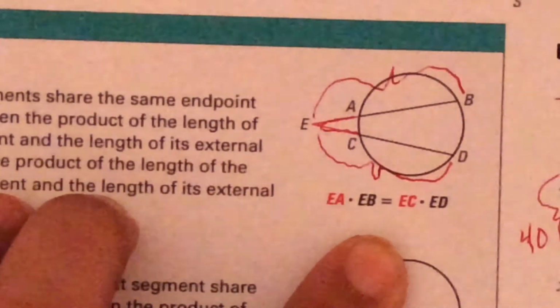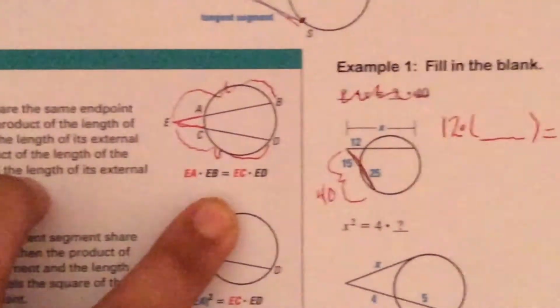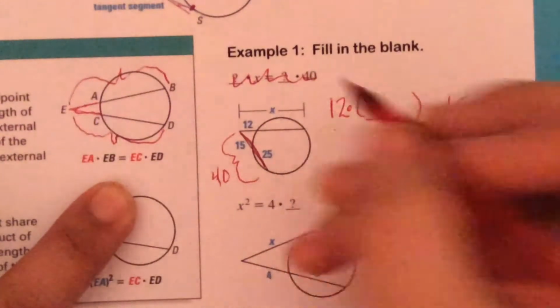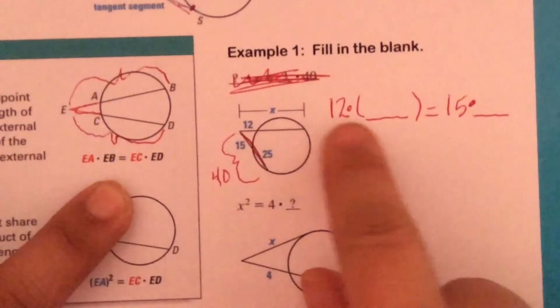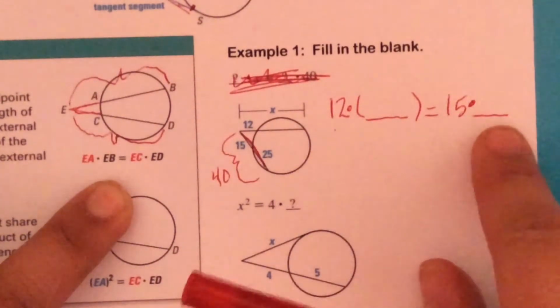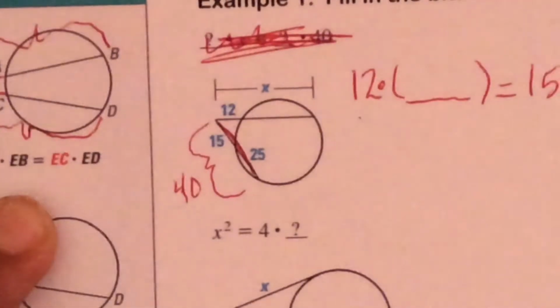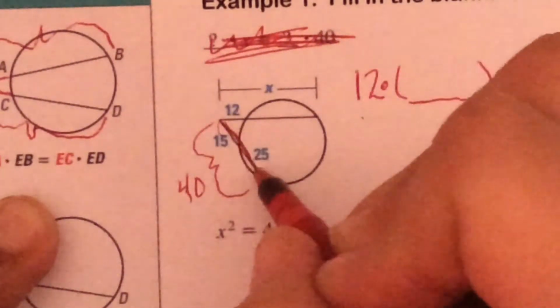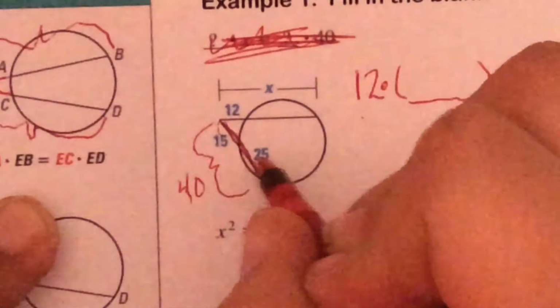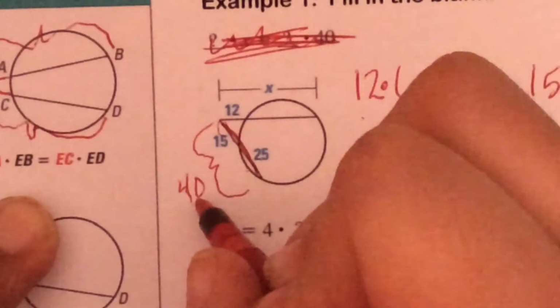So we're going to use this theorem to do this example for this first part, and I want you to cross this out. So we're just going to fill in the blank. We have 12 times something is equal to 15 times something. Okay, so right here we need to know what the length of this whole secant is. And so 15 plus 25, that whole length is going to be 40.